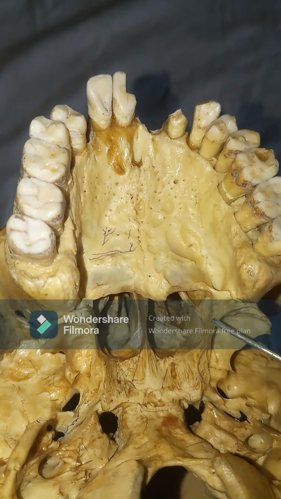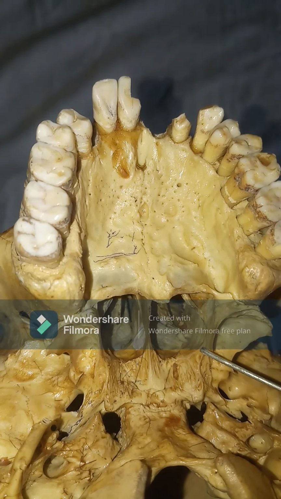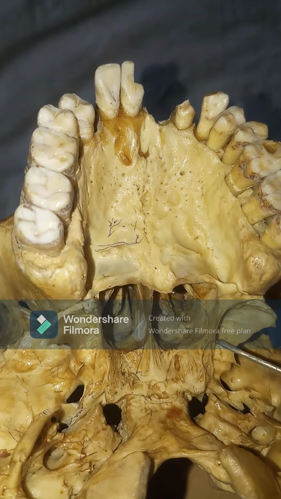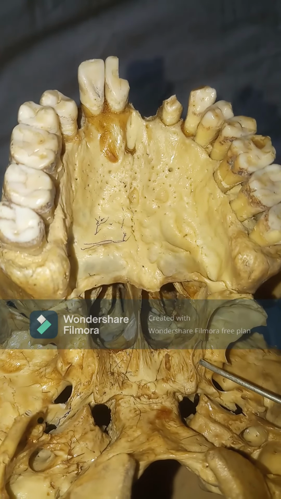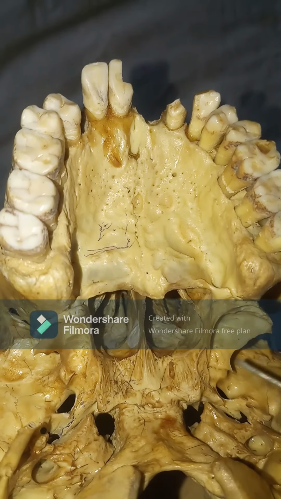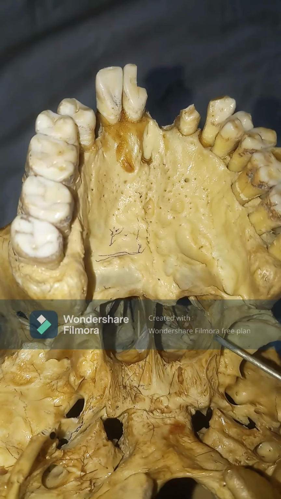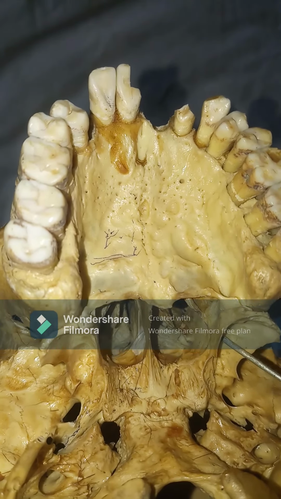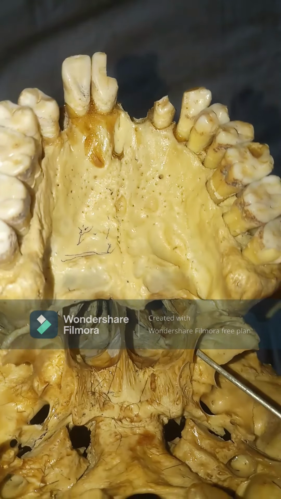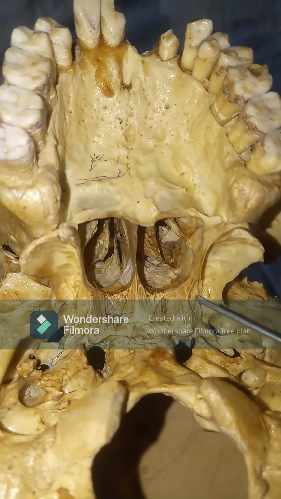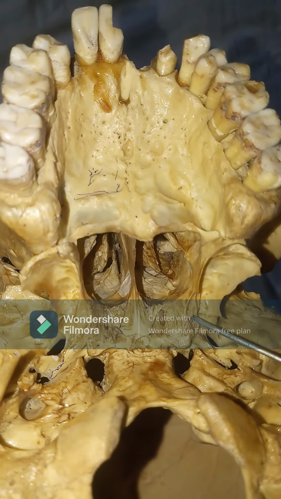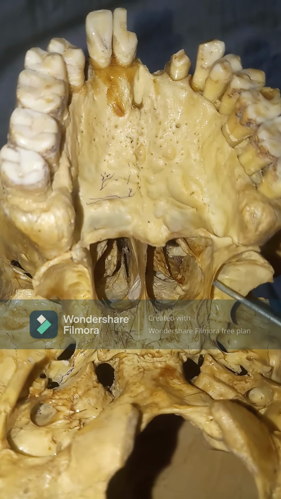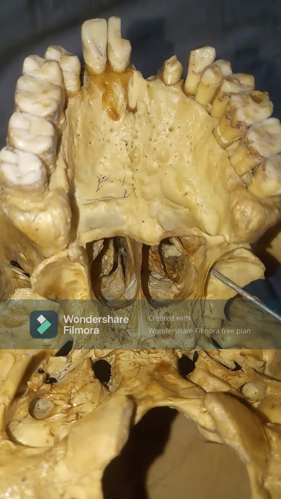As you trace this medial plate upwards, you can see it is splitting and enclosing a scaphoid fossa. This is the scaphoid fossa. And the fossa between the medial and lateral pterygoid plates is the pterygoid fossa. The area enclosed by splitting of the medial pterygoid plate is the scaphoid fossa, and the fossa between the medial and lateral pterygoid plates is the pterygoid fossa.